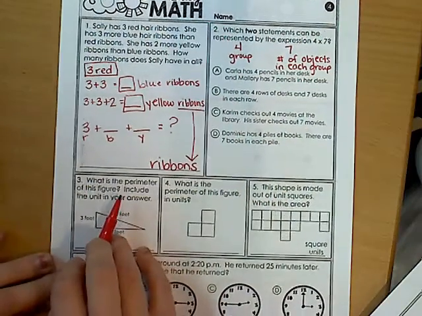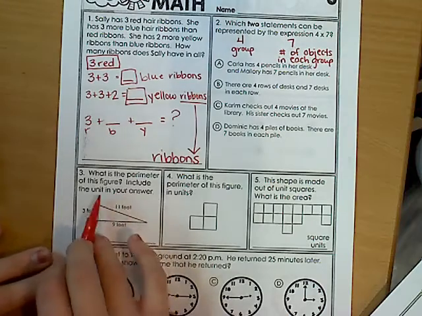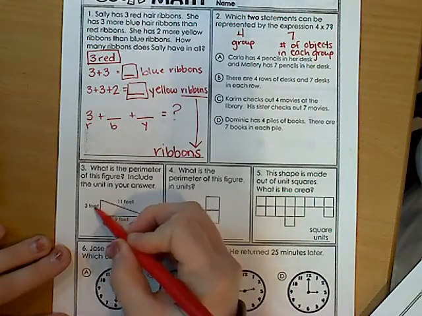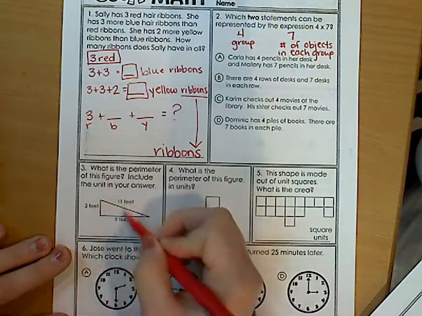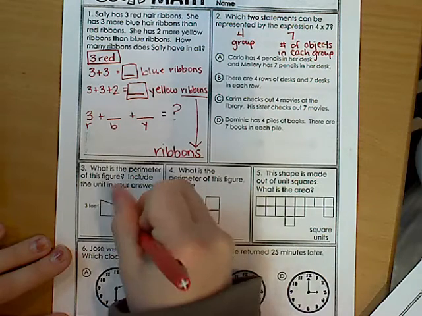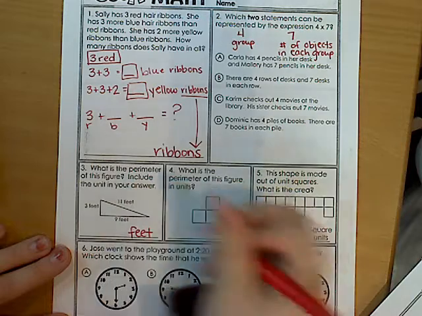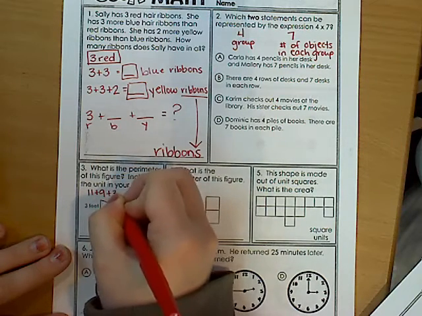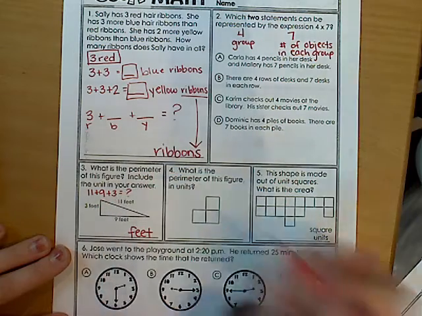Number 3, what is the perimeter of this figure? Include the unit in your answer. Remember, perimeter on our last page, we are adding up all of the sides to find out the length. Our unit is feet in this one, so you need to add 11 plus 9 plus 3, and that will tell you your answer.